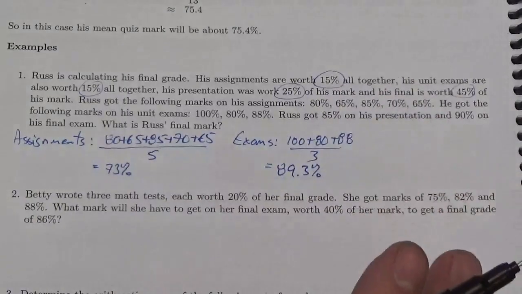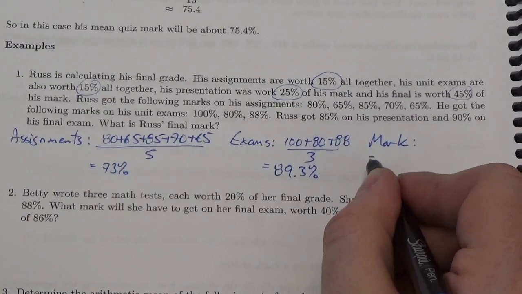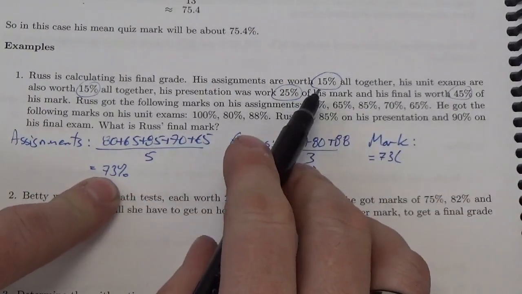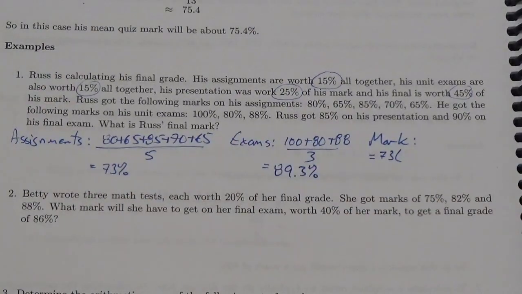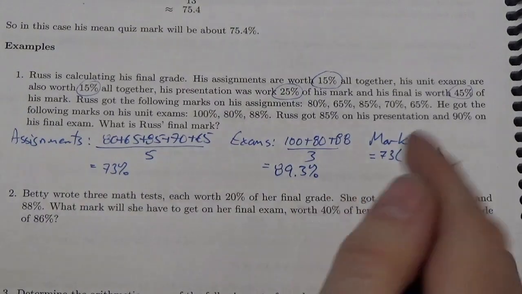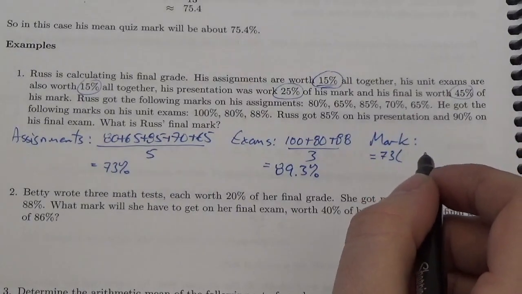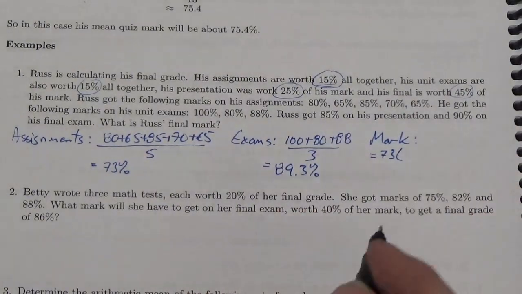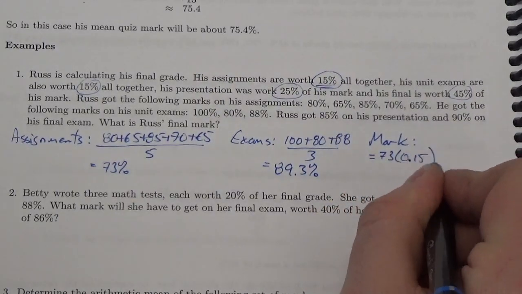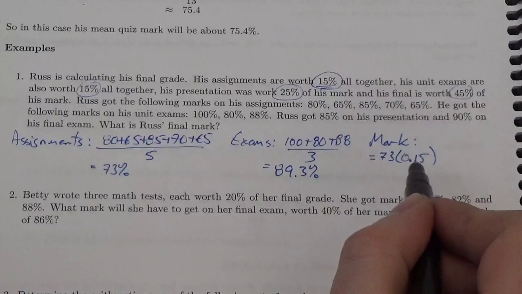Okay, so here's how we're going to calculate his final mark. His final mark is going to equal this. First of all, we're going to take that 73% and we're going to multiply it by what it's worth. Now, if you think about the way averages work, you add everything up and then you divide. Well, what we're going to do here first is we know that this is worth 15%. So I'm actually going to do this division earlier. So I'm going to figure out what 15% of this mark here, 73, is. It's only worth 15% of the total. So I'm going to do the division right now.